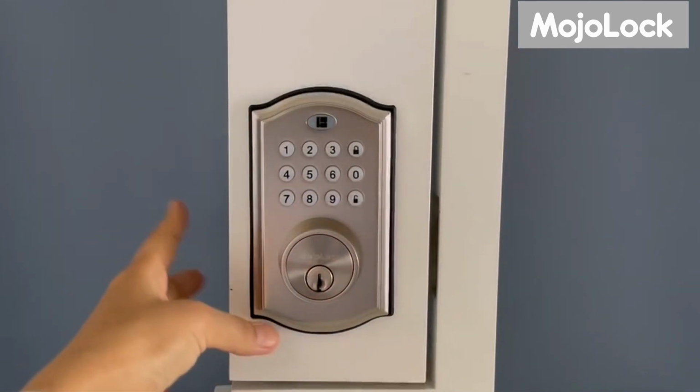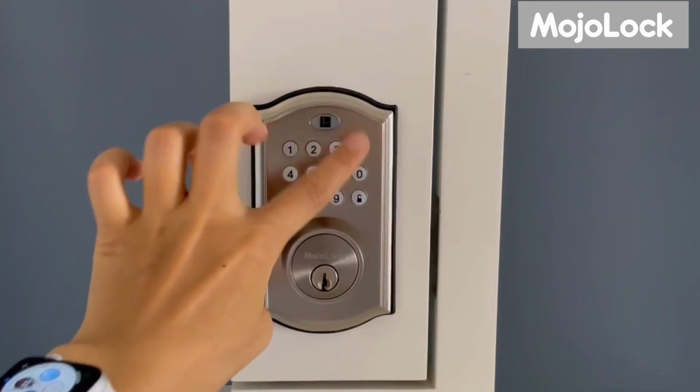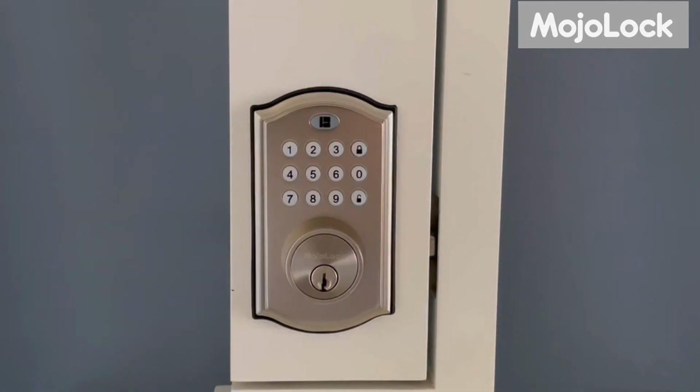We sincerely hope that you enjoy these easy-to-use MojoLock. Welcome to the keyless future.